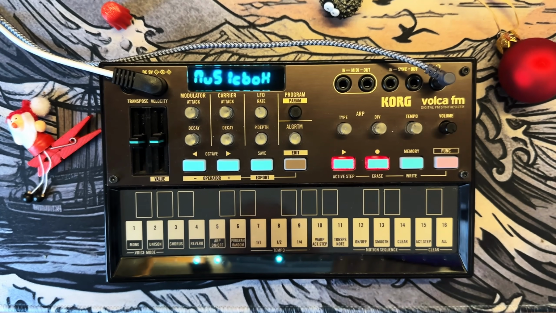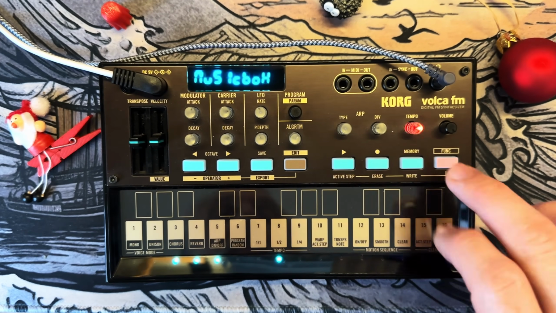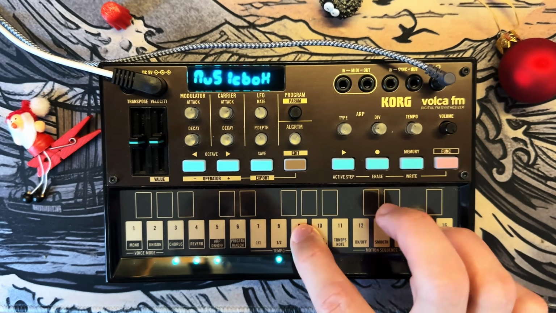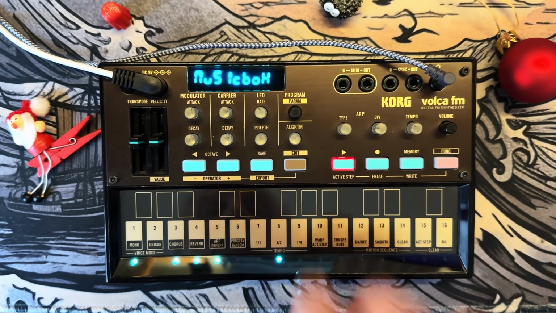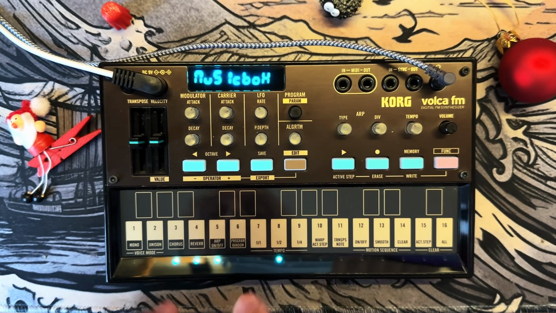So by holding in that E, it overwrote the E that I had stabbed before. So I had to add that E back in. So I'm going to write that to track 9. Now I'm going to memory up track 10, blank. And now here we're going to go.